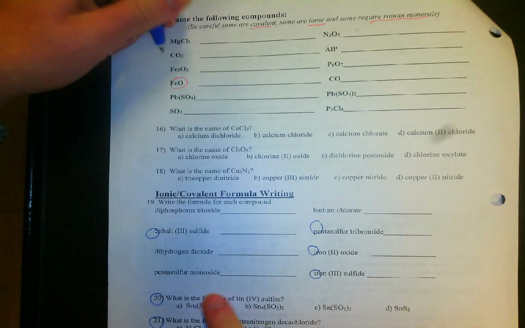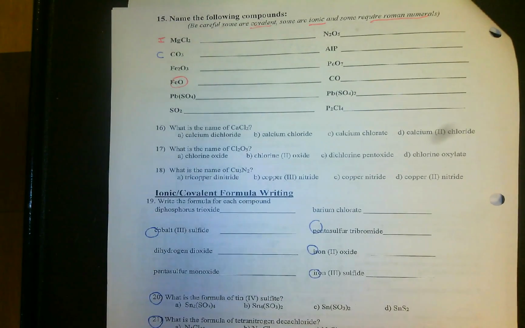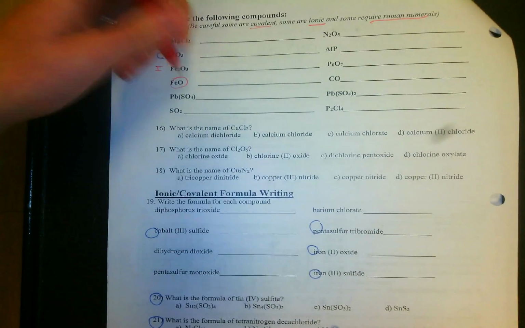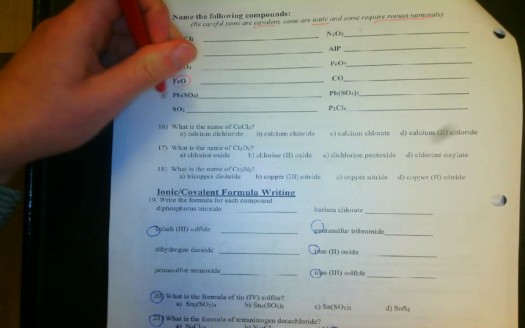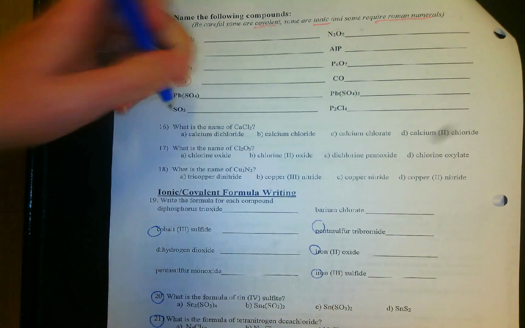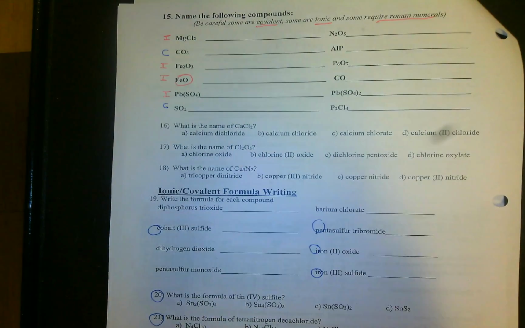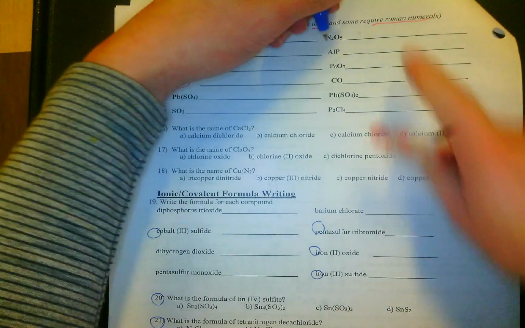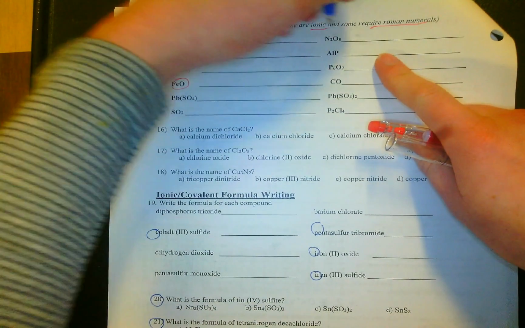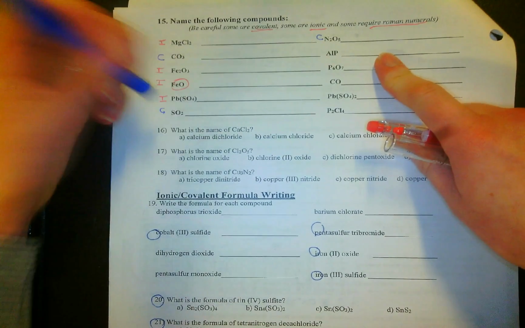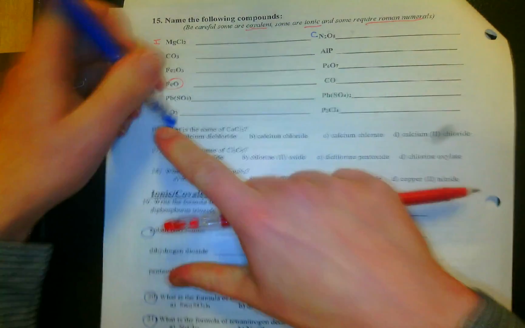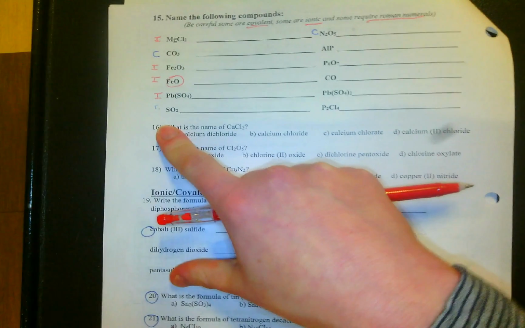C is not a metal. Carbon is not a metal. Next one, iron, that is a metal. Another iron. Lead is a metal. S, sulfur is not a metal. I'm going to put a C right there. Nitrogen. Nitrogen is not a metal. I'm going to put a C. I just realized this C kind of looks like a G, but I've got this erasable pen, so I'm okay.